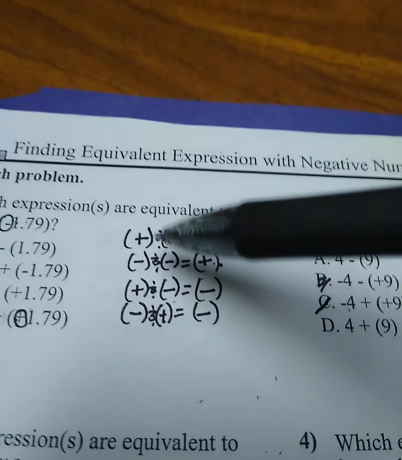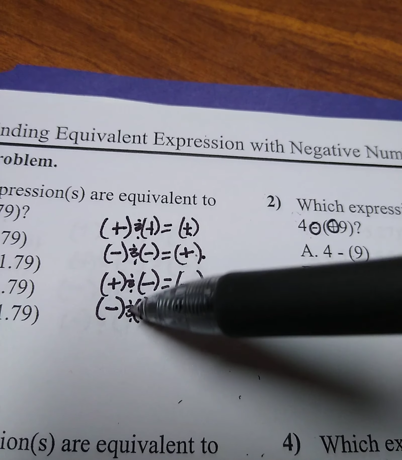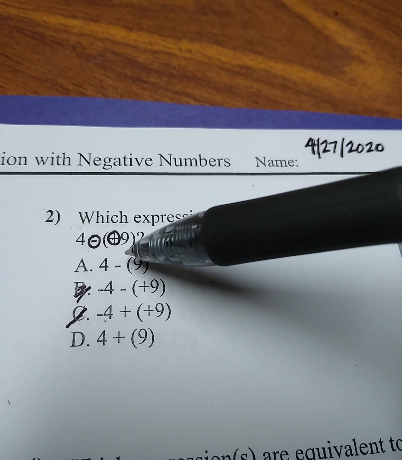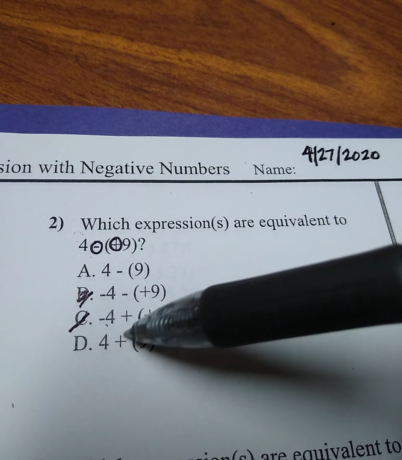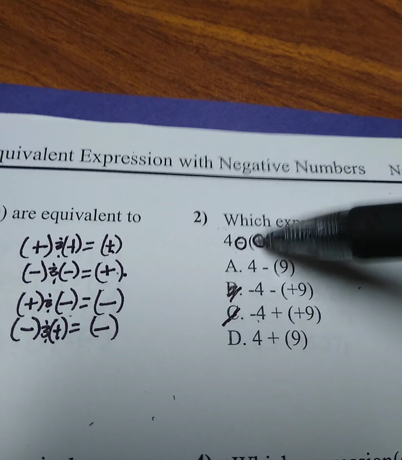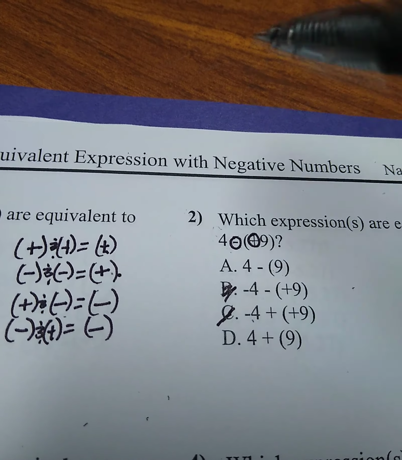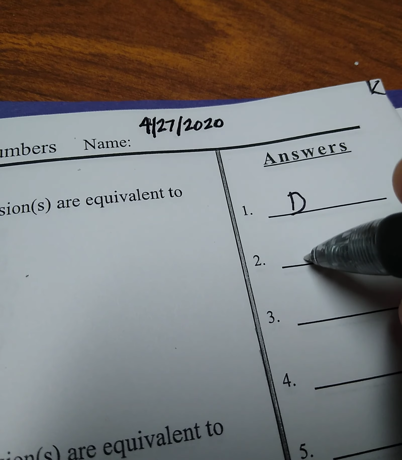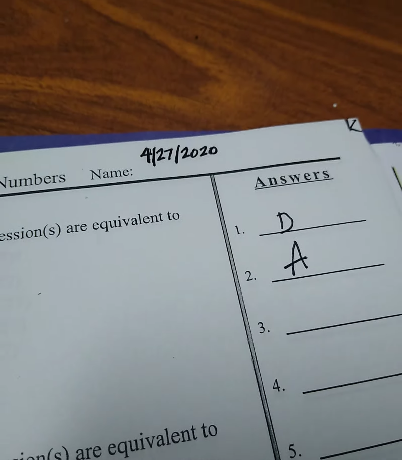If we come over here, we know that a negative and a positive equals a negative. So 4 minus 9, 4 plus 9, those are our two choices. We know that a negative and a positive is a negative, so it cannot be number 4. That's positive. So our answer is going to be letter A.